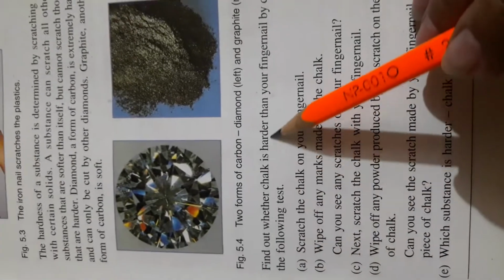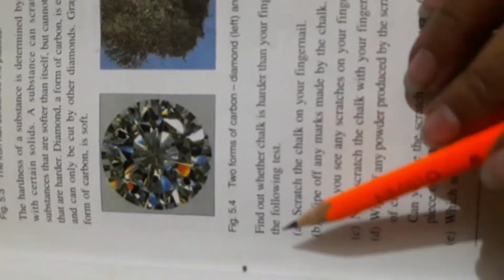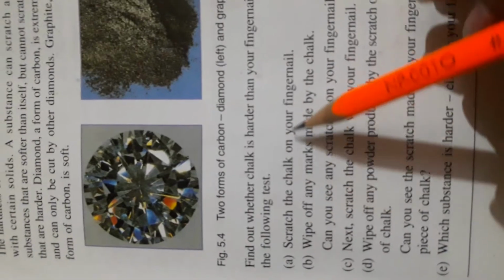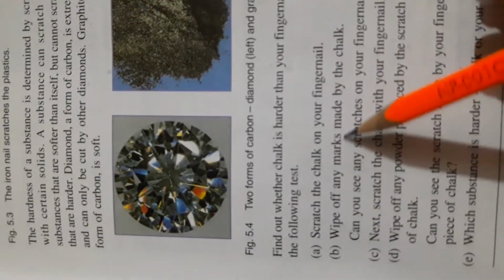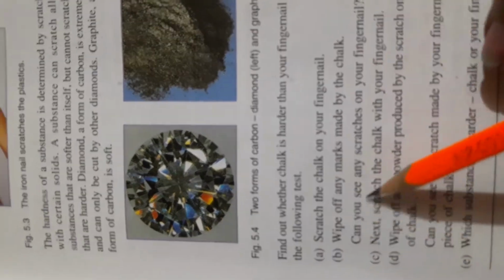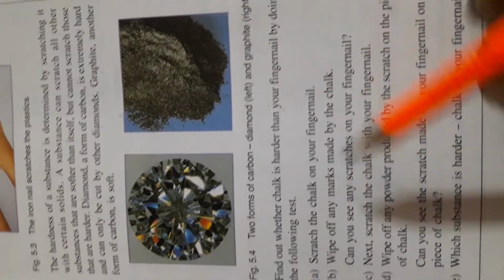Find out whether chalk is harder than your fingernail by doing the following test. Scratch the chalk on your fingernail. Wipe off any marks made by the chalk. Can you see any scratches on your fingernail?